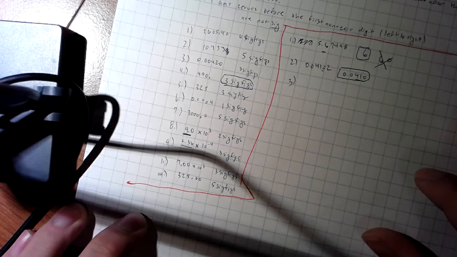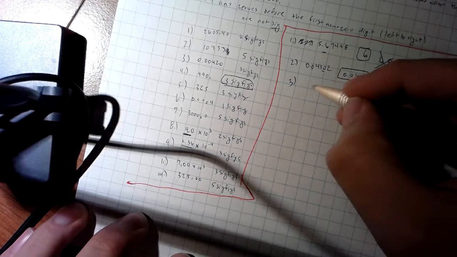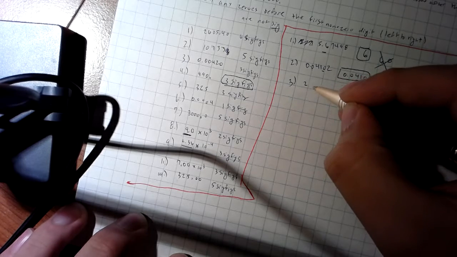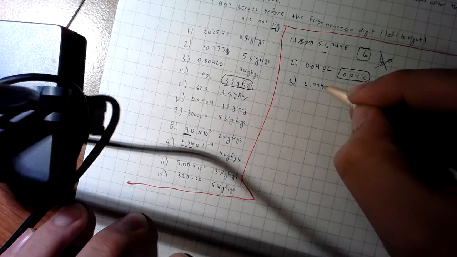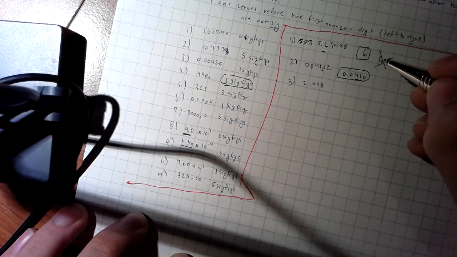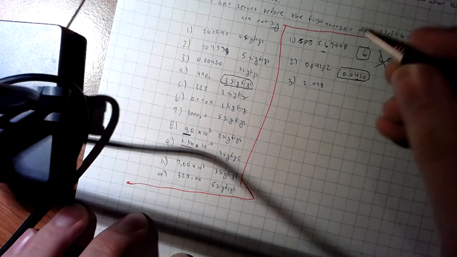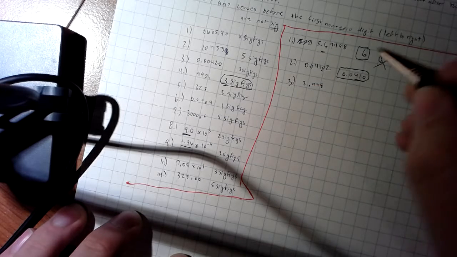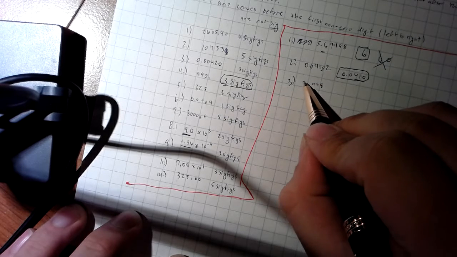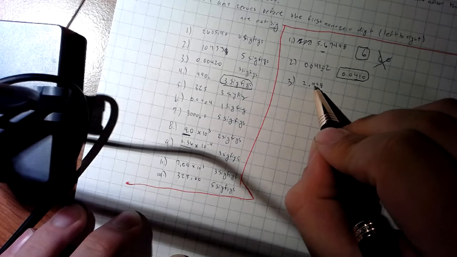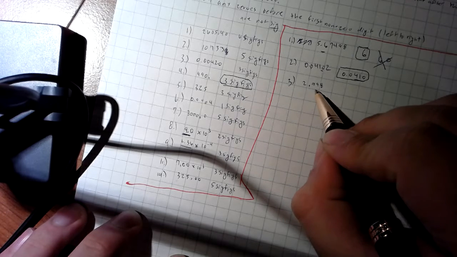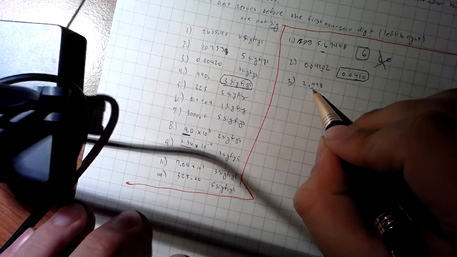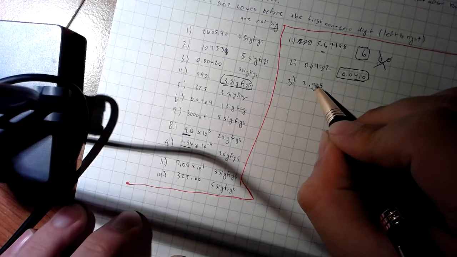Alright, number 3. This one has 2.998. And we're going to round this to 2 sig figs. So the first sig fig is this guy 2. We'll look at the next one, which is 9. So we want to look at the neighbor, see what he does to this number.